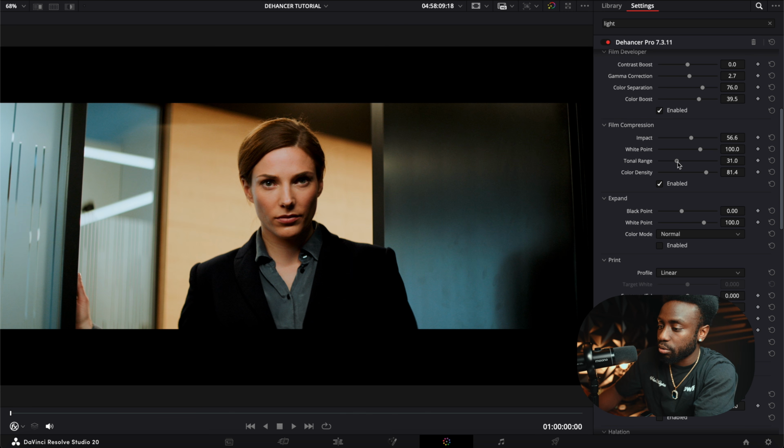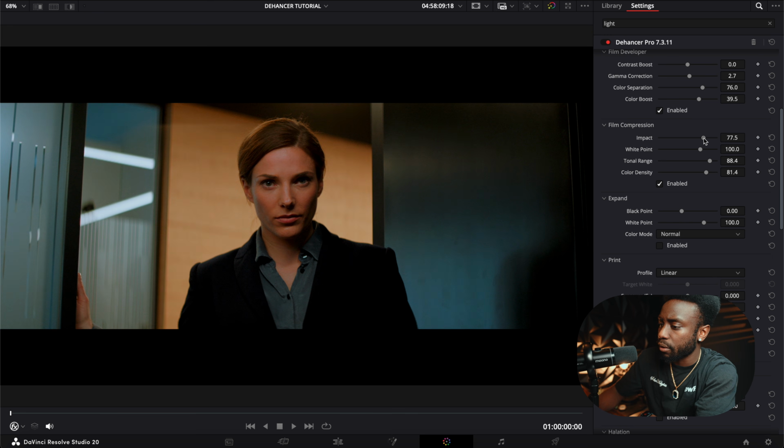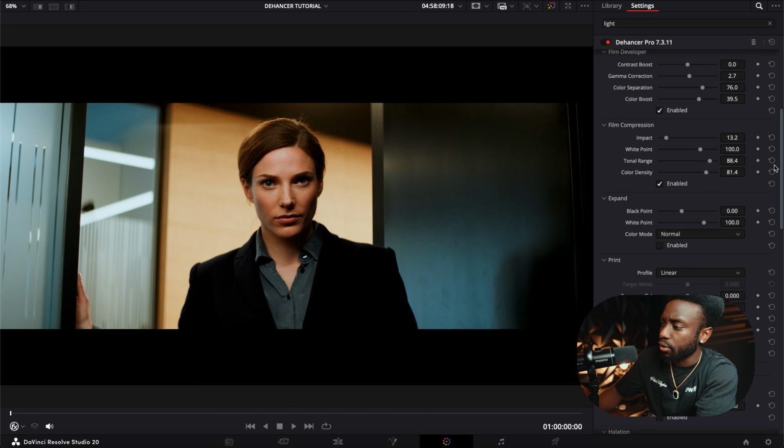And then the tonal range, if I was to change that, obviously we'll see what is impacted. It seems like it was more within our highlights. When I increased that, I feel like that also affected our shadows. So that is nice to know, but the impact is very minute. We'll just drop that down. And then the color density, we can also see if we want to increase that or decrease that.